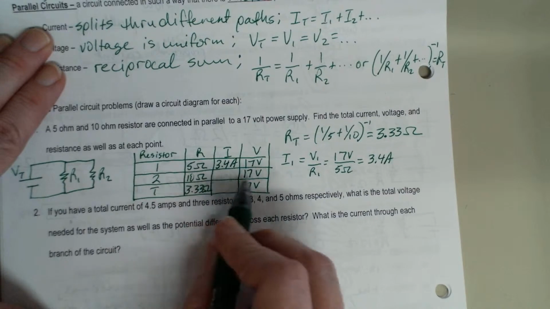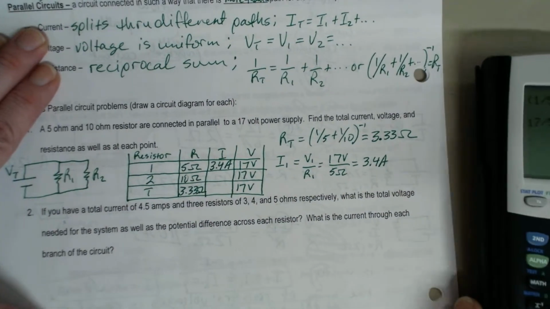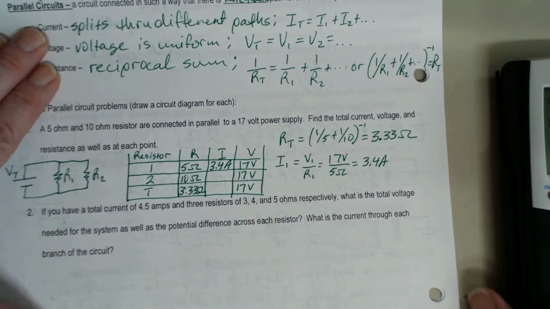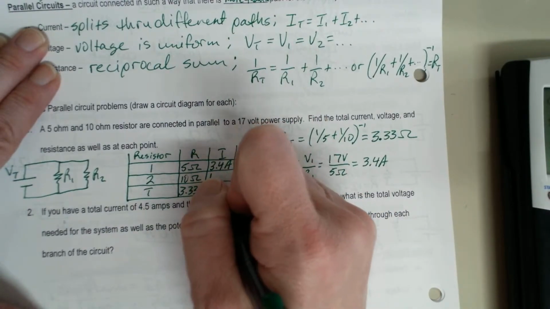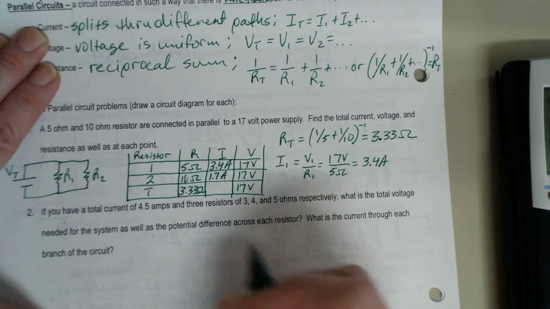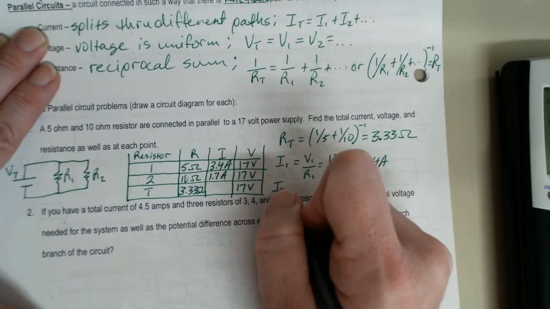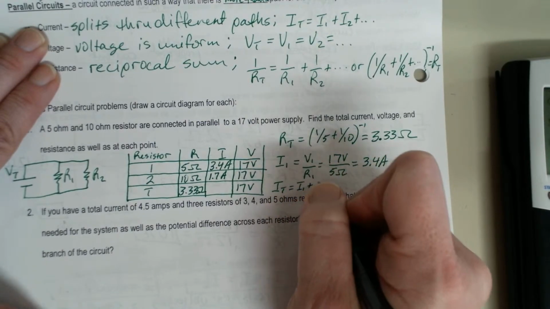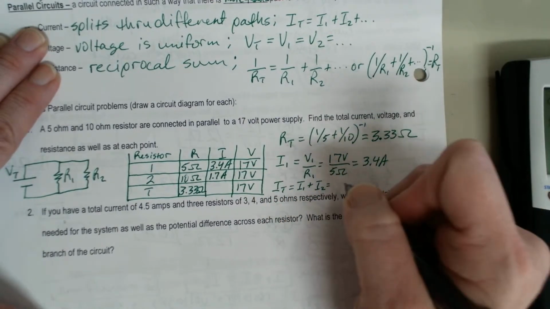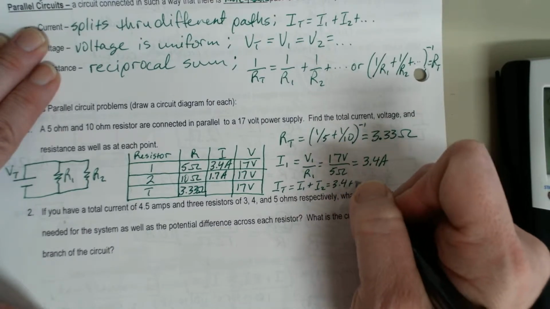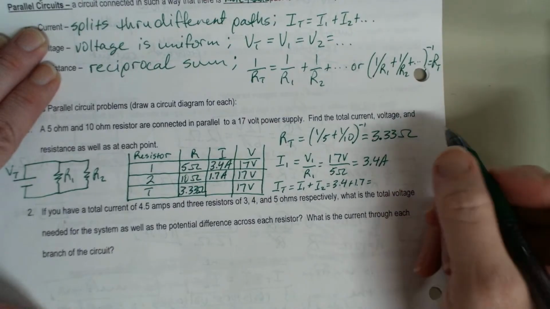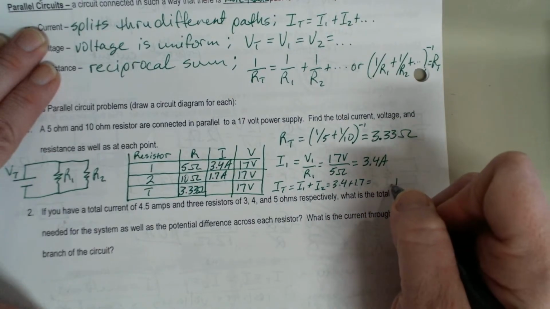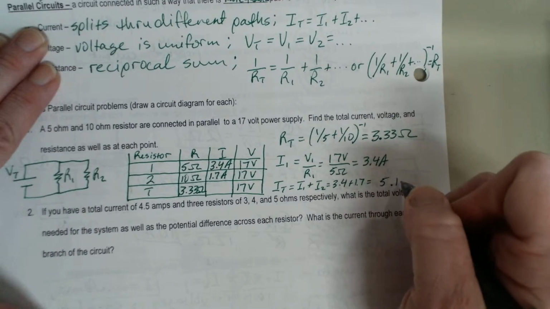And you can do the same thing with resistor 2. You don't have to write the work for that one, I guess. So you just do 17 over 10, which you can do in your head, is 1.7 amps. And then to find the last one, I total equals I1 plus I2, right? So 3.4 plus 1.7 is 5.1 amps.